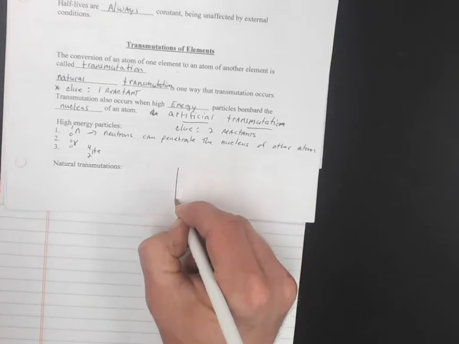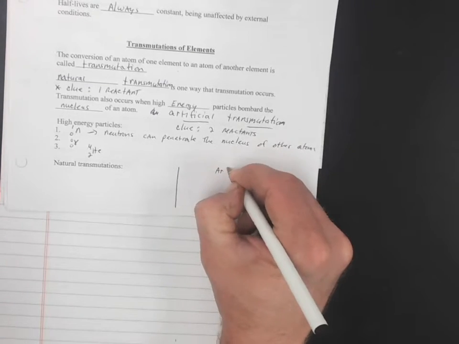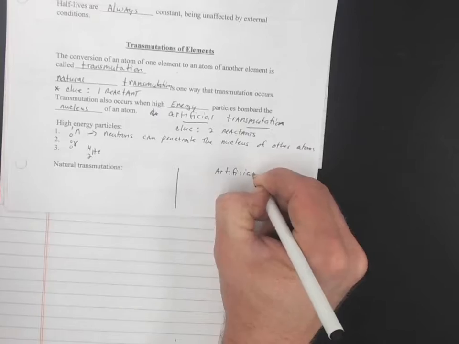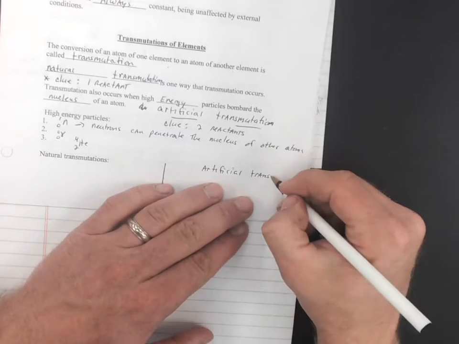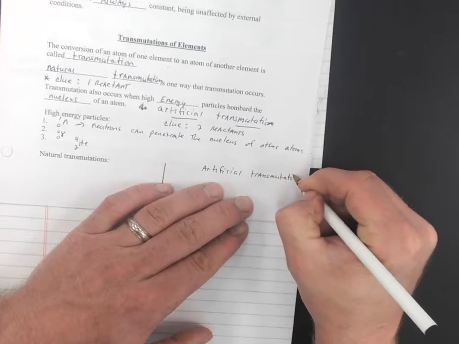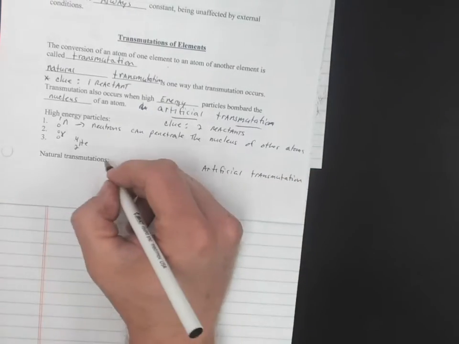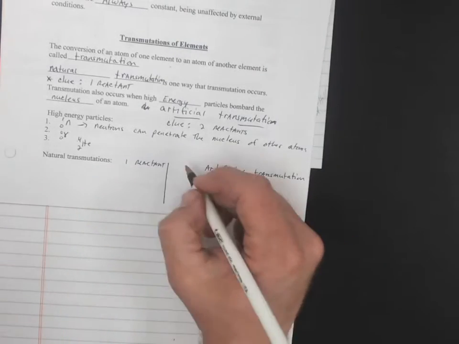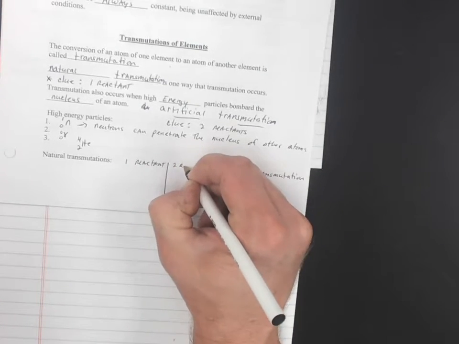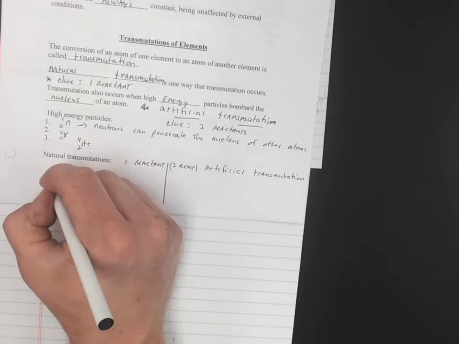Okay, I'm going to make two columns here. We'll do natural and artificial on this side. Remember, with a natural transmutation, one reactant. With an artificial transmutation, you will have two reactants. Let's do natural first. Here's what a natural transmutation looks like.